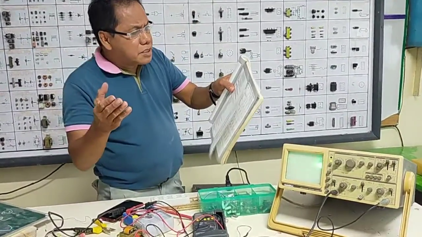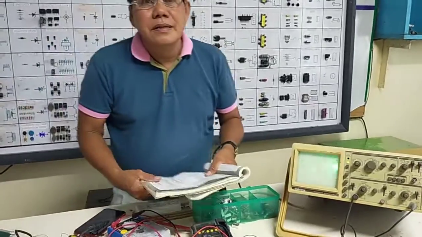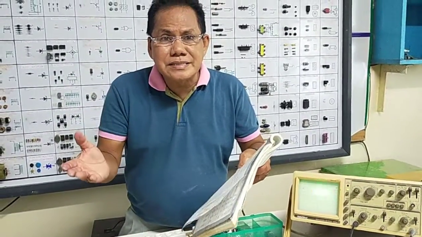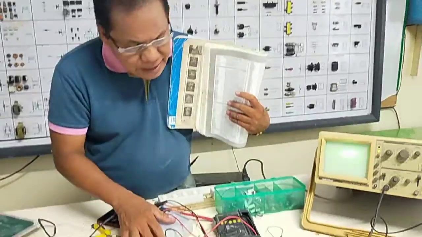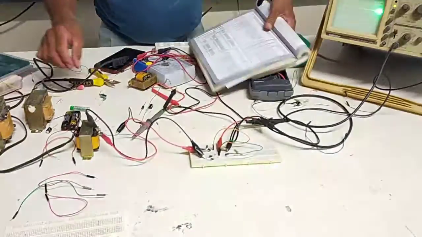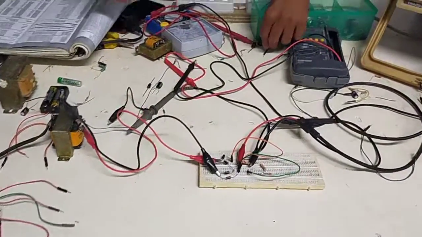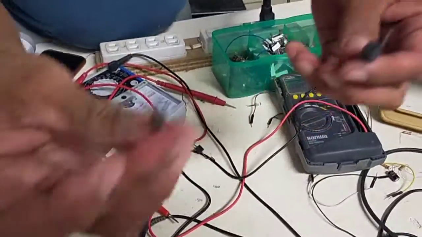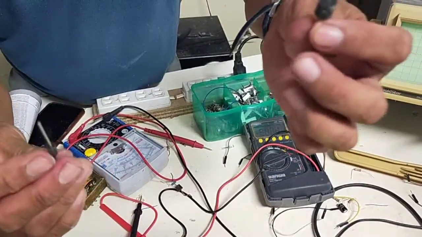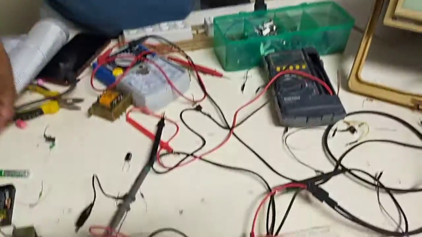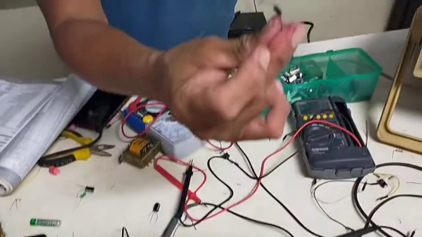And among the parameters of the diode is maximum forward current. You can notice, class, that the physical sizes of these diodes are of different sizes. We have here 3 amperes. We have here 6 amperes. Right now we are using 2 amperes.